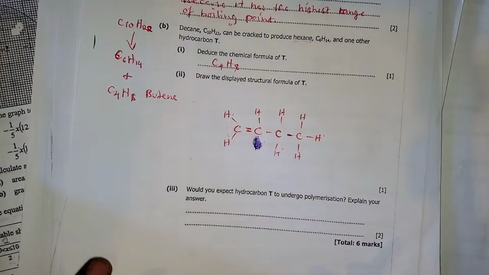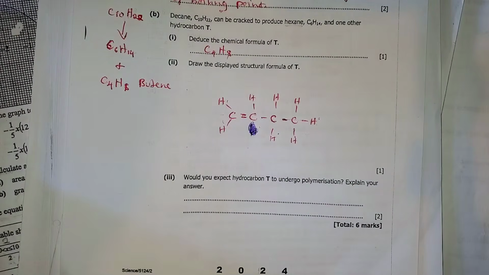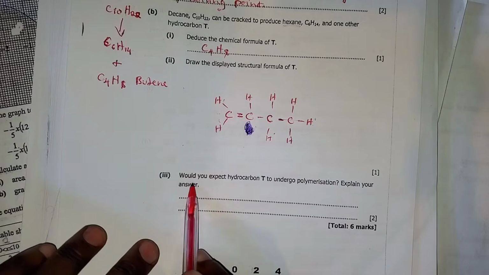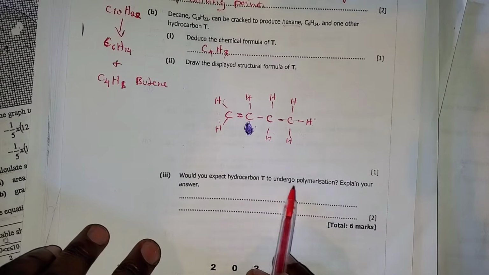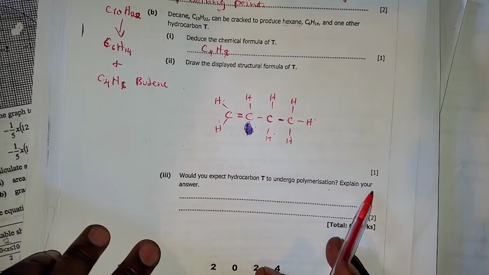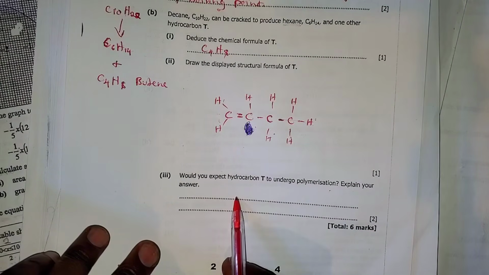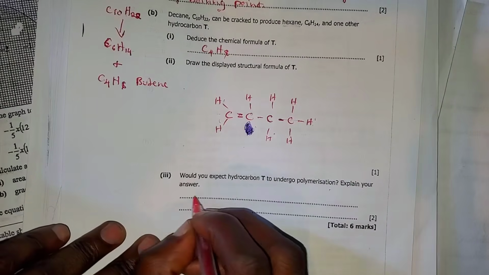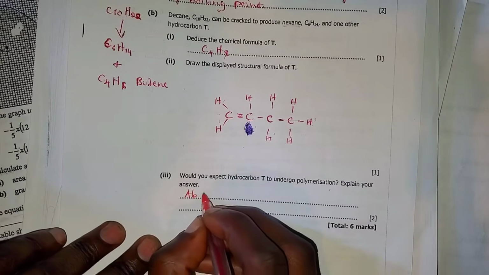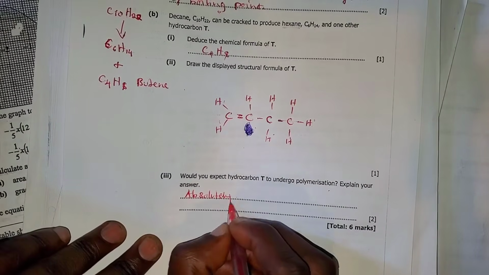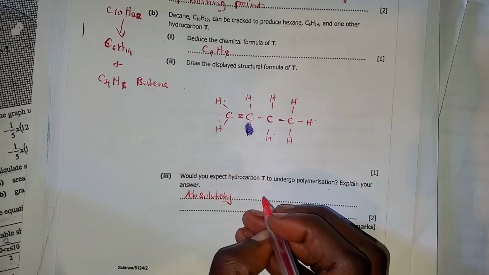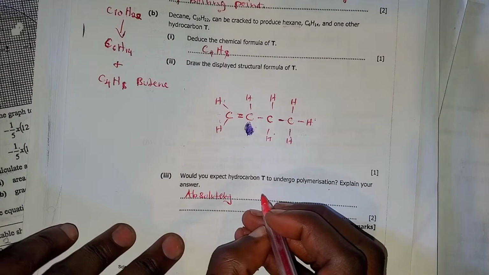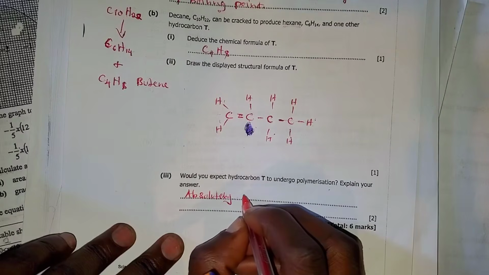All right. Let's proceed to the last question of section B. It asks, would you expect hydrocarbon T to undergo polymerization? Explain your answer. Yes, absolutely.